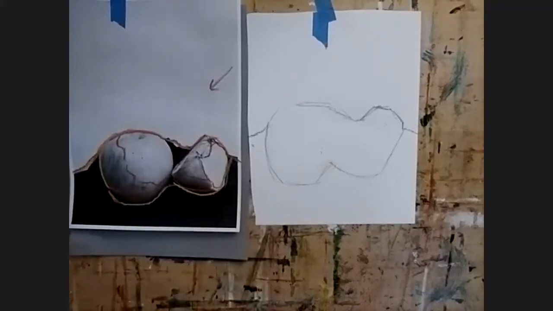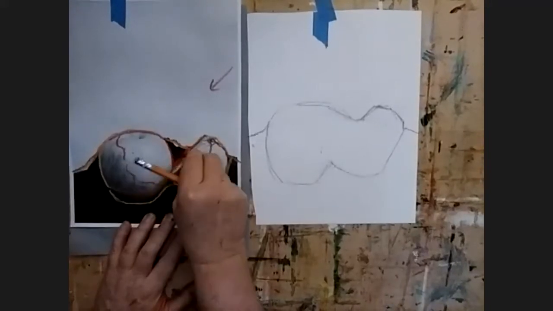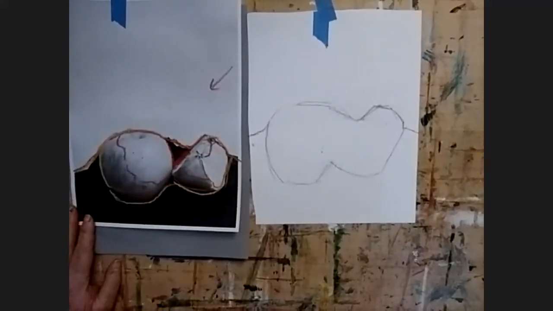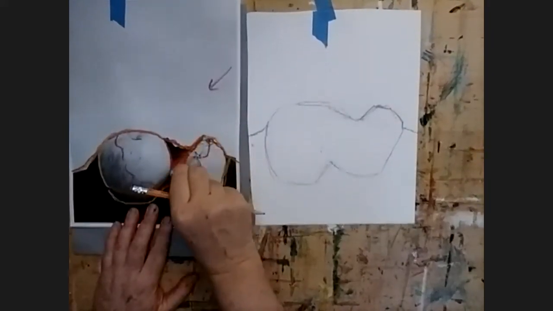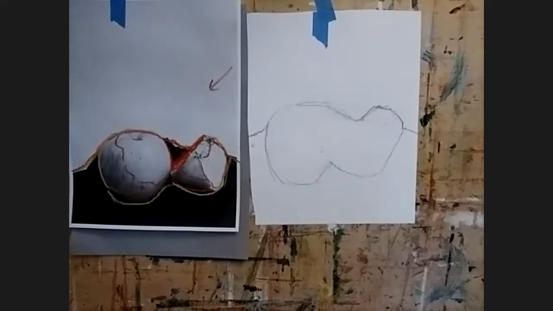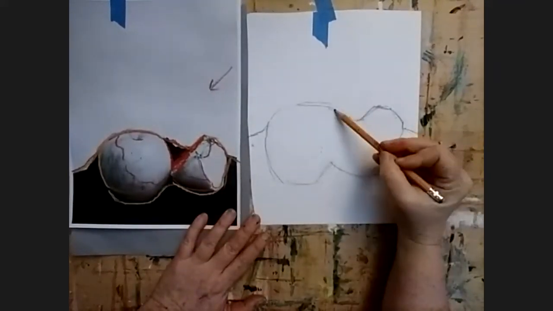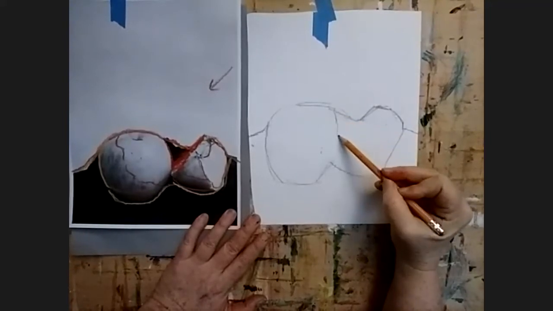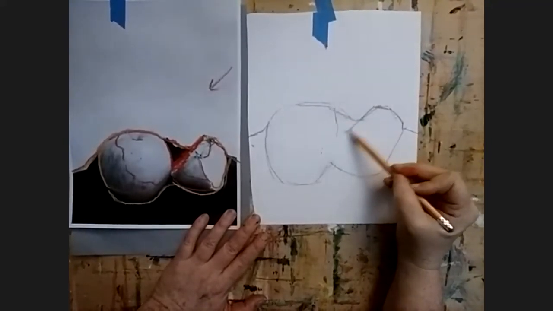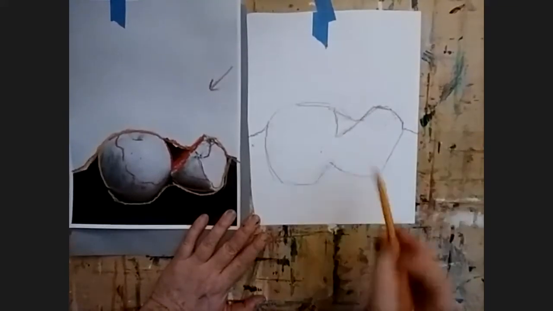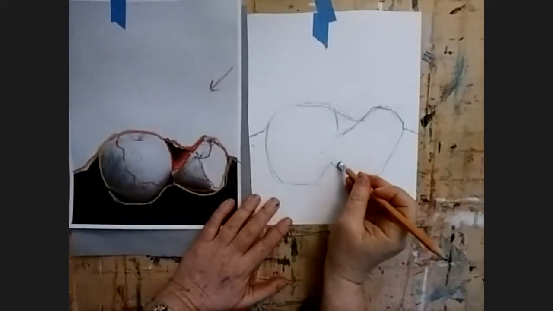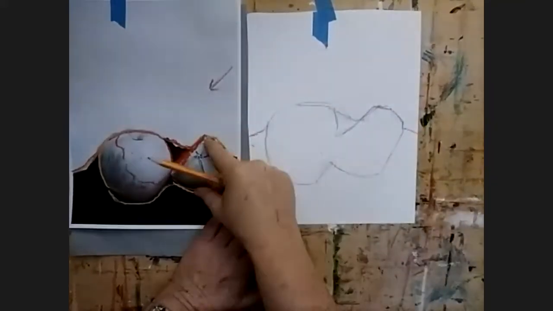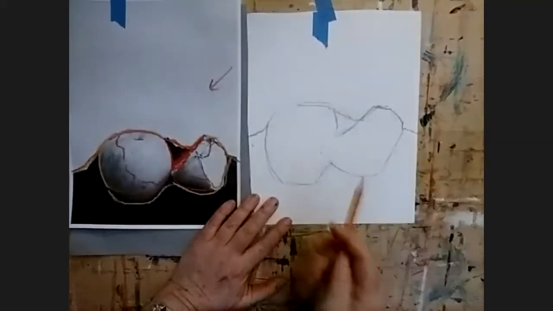Now I feel ready to do my red lines. Let's put those in. So we've got a triangle here, and then we've got our inside lines here. Notice how much I'm letting the negative space affect what I do. Now I'm looking at this. Oh, it's good.